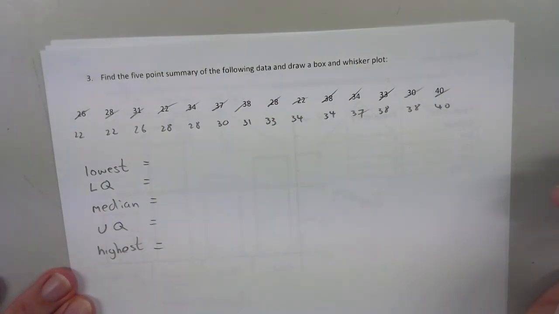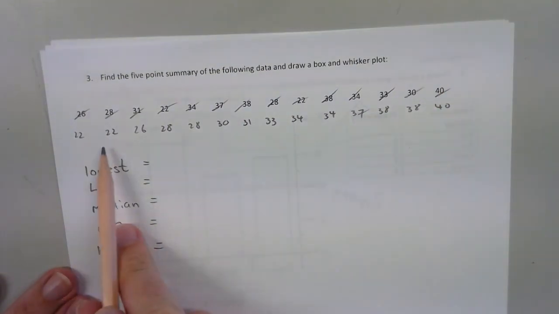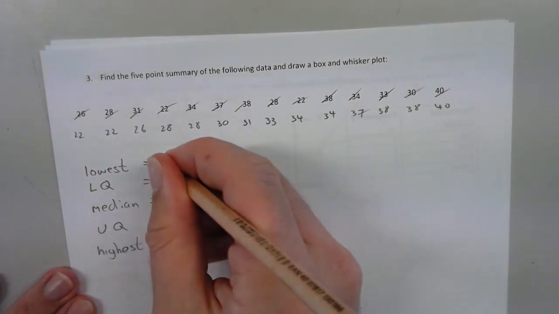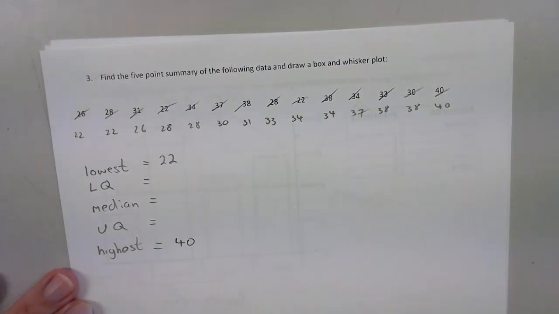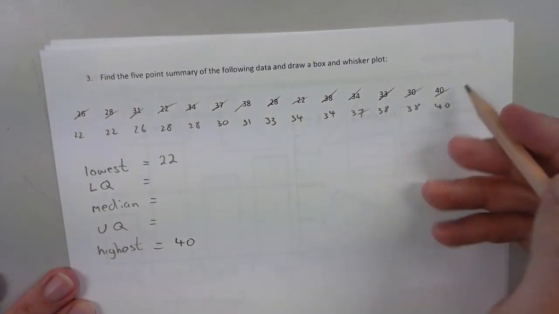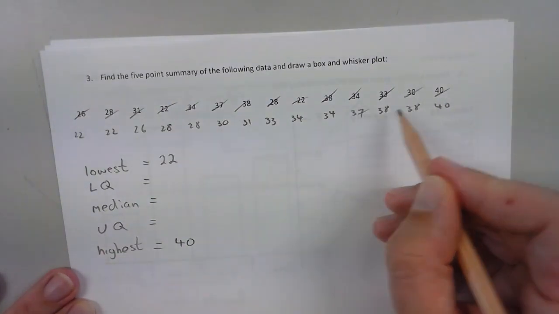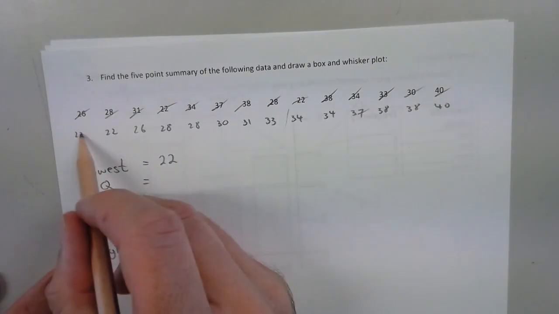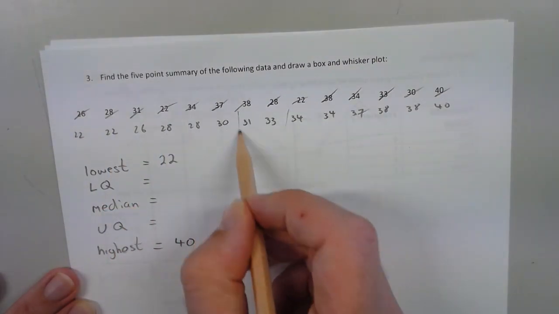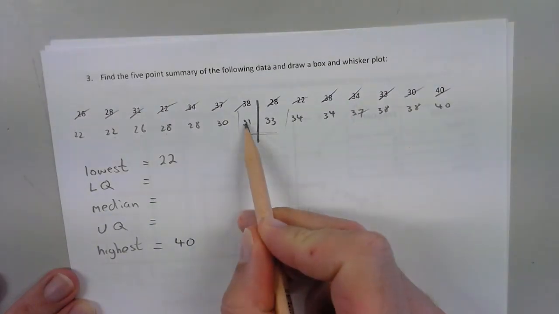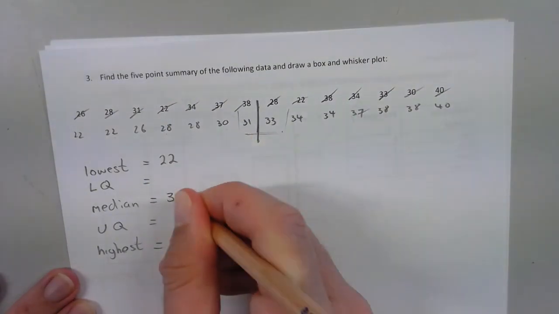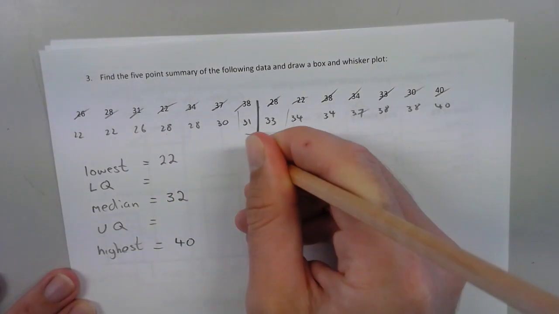So I know I've done it correct because they match up underneath. The lowest is clearly 22, the highest is clearly 40. So they're very, very straightforward. Now the median, again, you cross off 1 from each side, or you could go 1, 2, 3, 4, 5, 6 to there, 1, 2, 3, 4, 5, 6 to there. Okay, so the median is between these values. Between 31 and 33 is 32, so we found the middle number, 32.